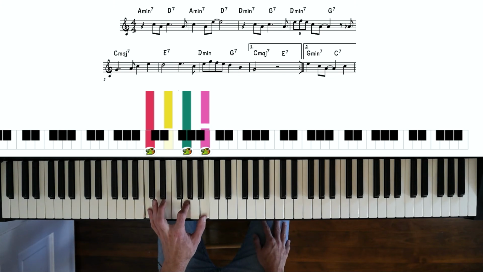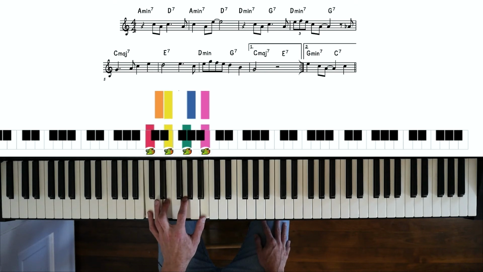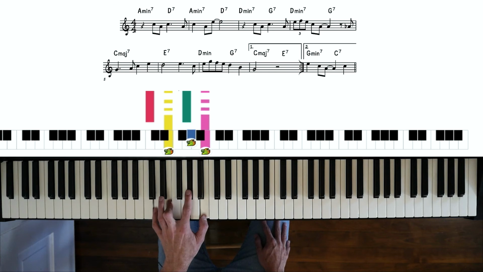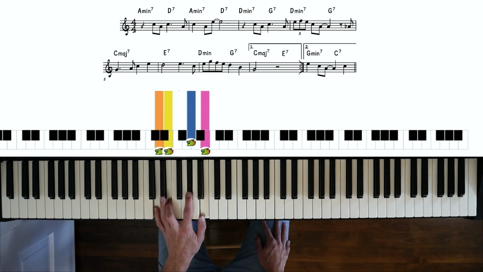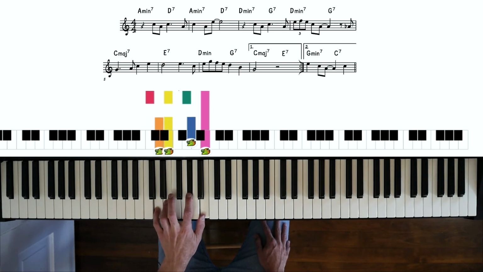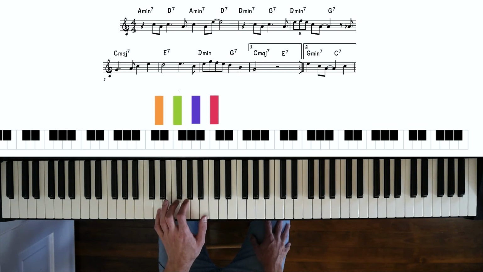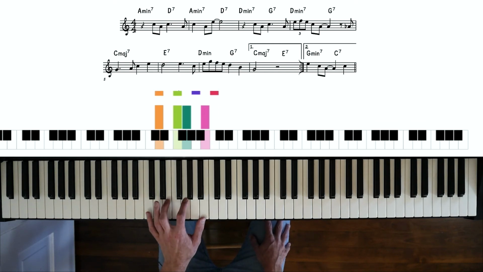For example, we can actually keep these 2 voices the same and move this voice up and this voice up, and now we have our E7. So although they're not adjacent chords, there's still a lot of common tones and simple voice leading. And that sort of lets us walk our hand up from C to E, and then back up to our D minor, our G7, and back down to C.